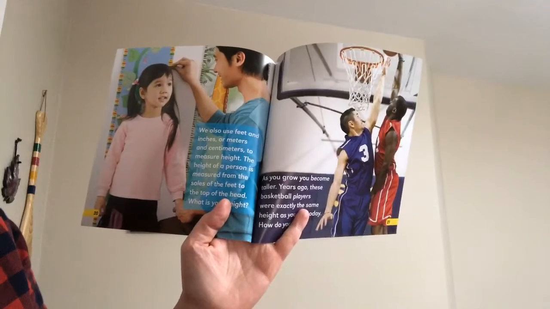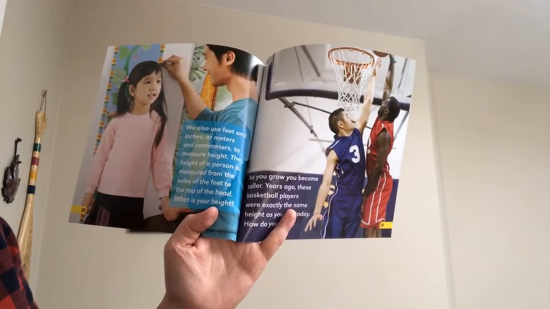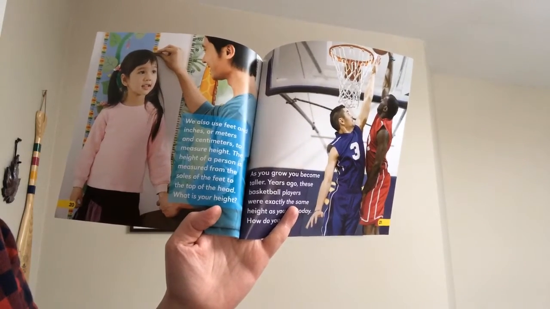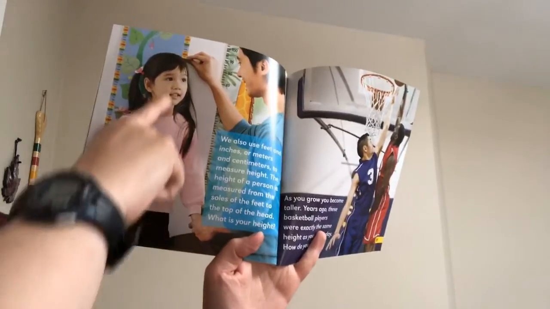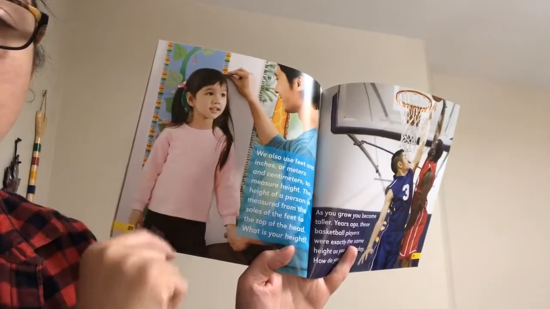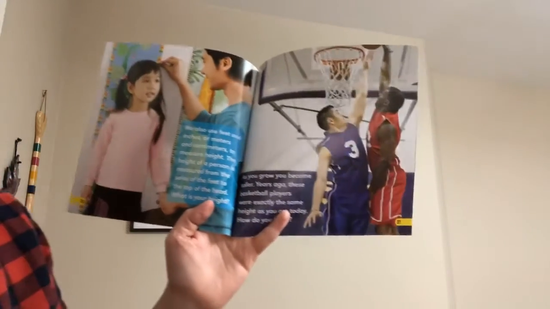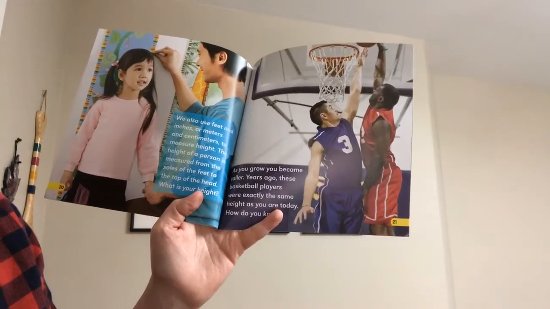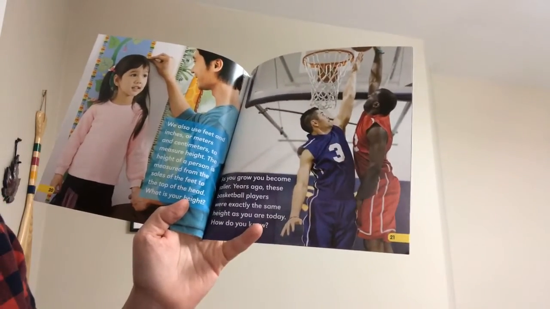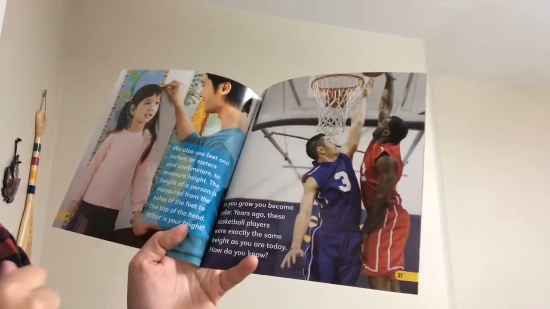We also use feet and inches or meters and centimeters to measure height. The height of a person is measured from the sole of their feet to the top of their head. So if you've ever gone to the doctor, they often will measure you to the top of your head there, right? And you're probably standing nice and tall, and then they measure you. As you grow, you become taller. Years ago, these basketball players were exactly the same height as you are today, but they've grown up and they've gotten much taller.